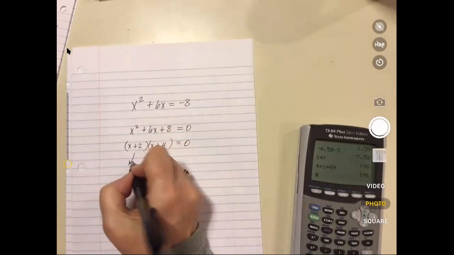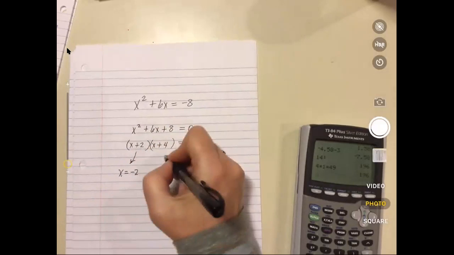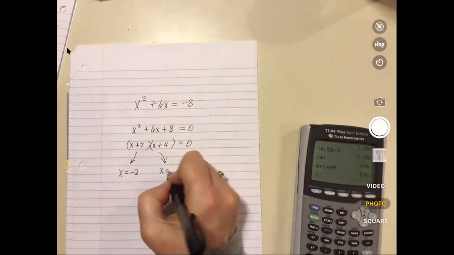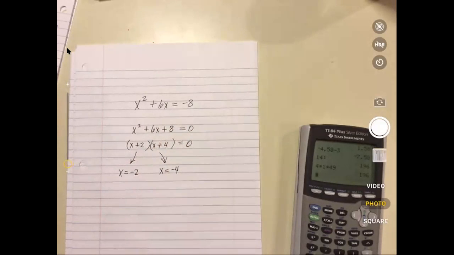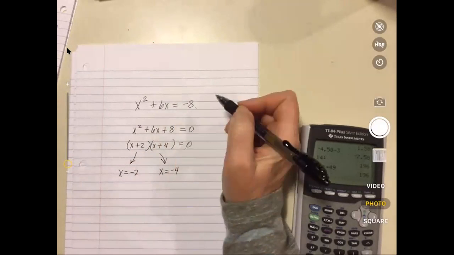That means the two answers are negative 2 and negative 4. But for this one, it's solving quadratics by completing the square, and there's only A, B, C, or D. So they want you to solve it by completing the square? Mm-hmm.